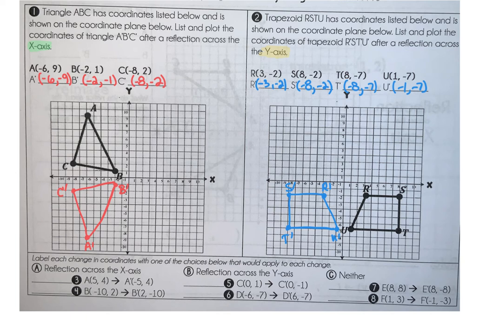All right, let's look at the bottom. Label each as A, reflecting across the x-axis, B, reflecting across the y, or C, neither. We have 5, 4 to negative 5, 4. What changed? My x changed, so what am I reflecting across? I'm reflecting across the y-axis. So that's B. What about 4? Negative 10 to negative 10. Is that x or y or neither? That's neither. Both actually, I mean, they changed, flipped places and changed, right?